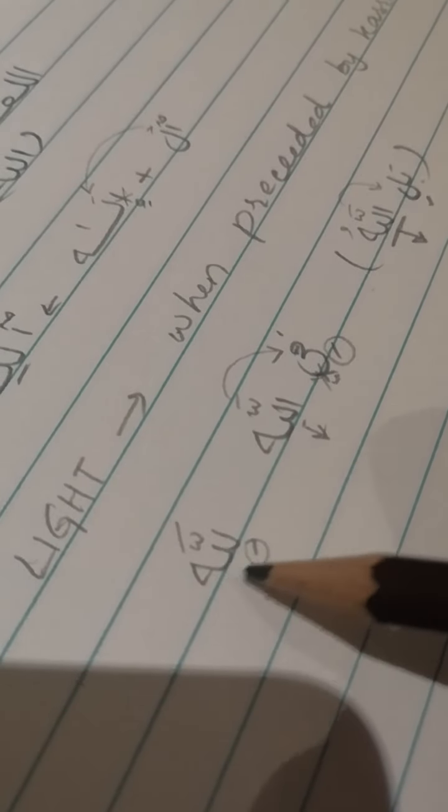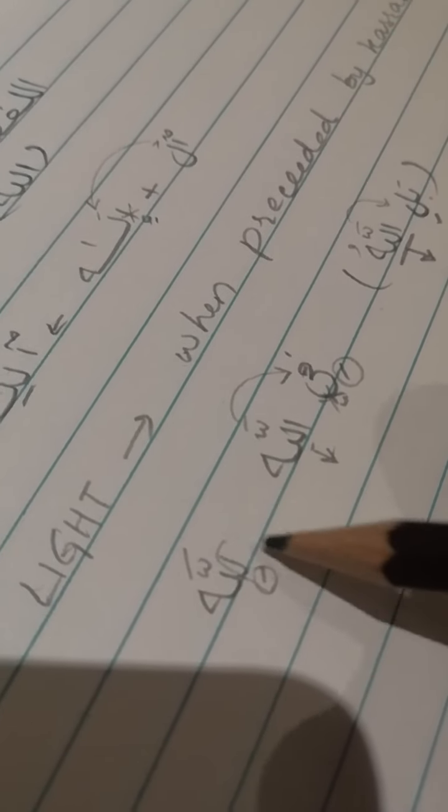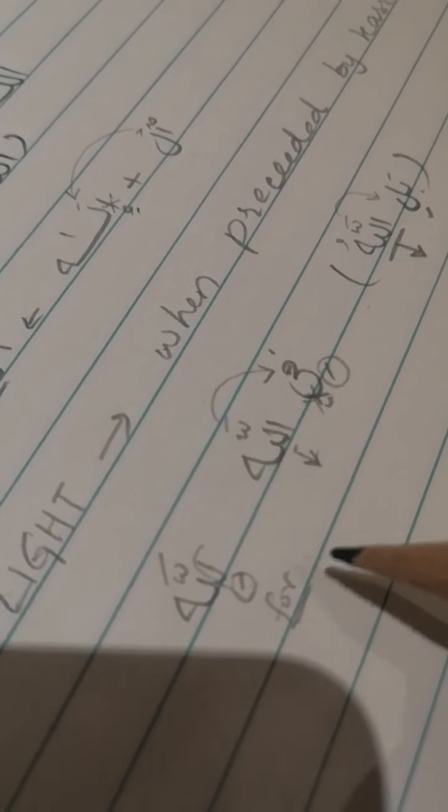Another example is lillah. Okay, now this lam technically means for. Okay, this is a participle and it means for. And since it is connecting to the lam of lafz al-jalala, then we will say lillah, light.